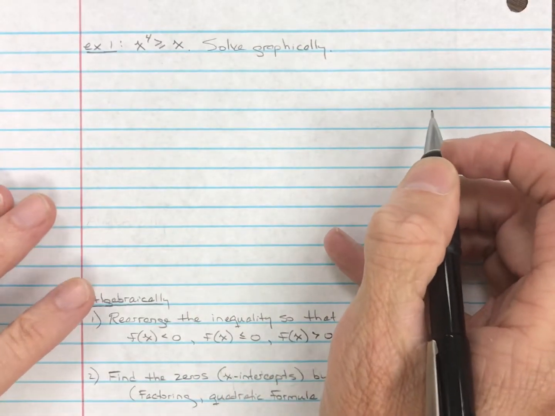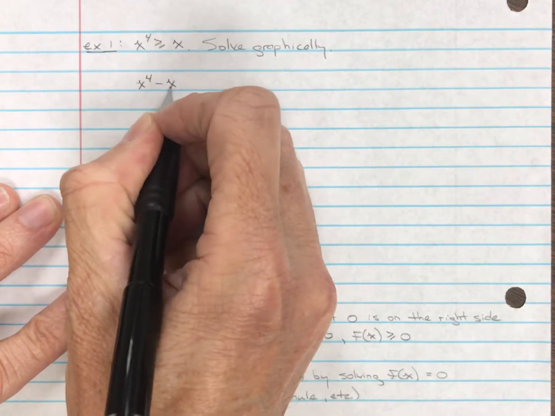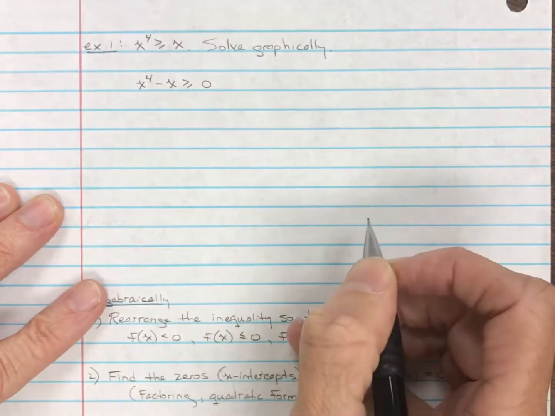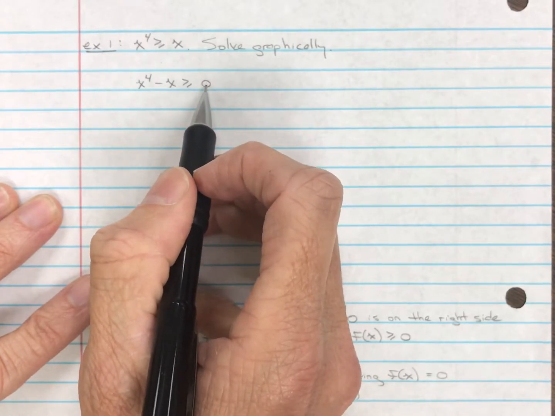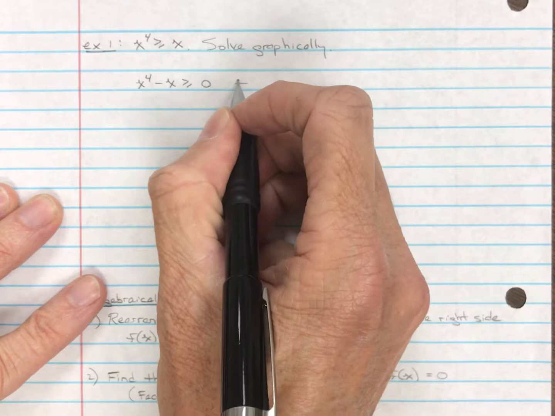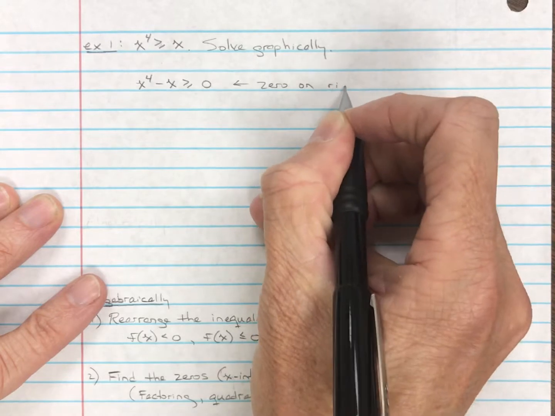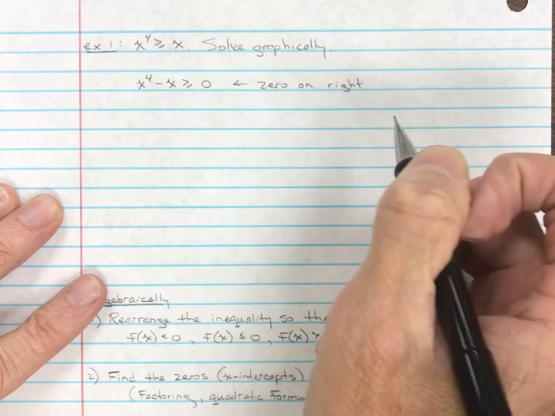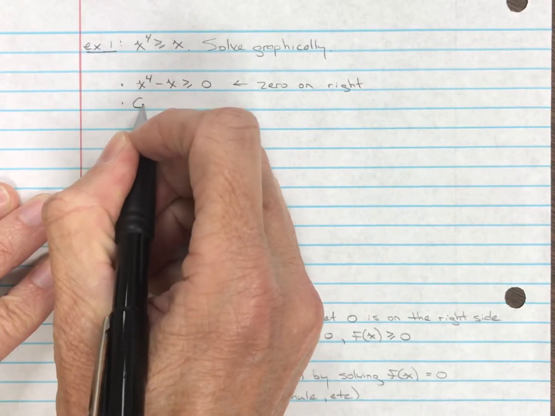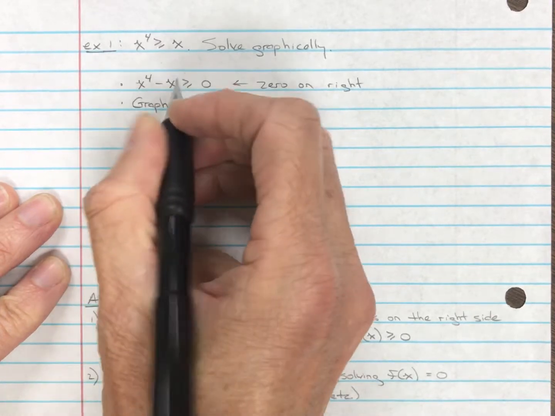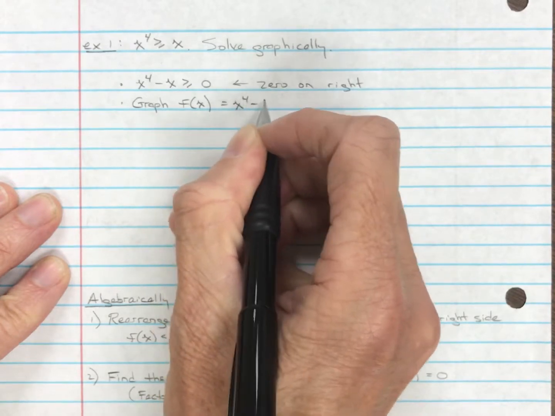Okay, first thing we have to do, we want to rewrite it so we have a 0 on the right side. So we're going to have x to the 4th minus x greater than or equal to 0. Okay, so we've rearranged it so 0 is on the right. So now graph the function f of x is equal to x to the 4th minus x.